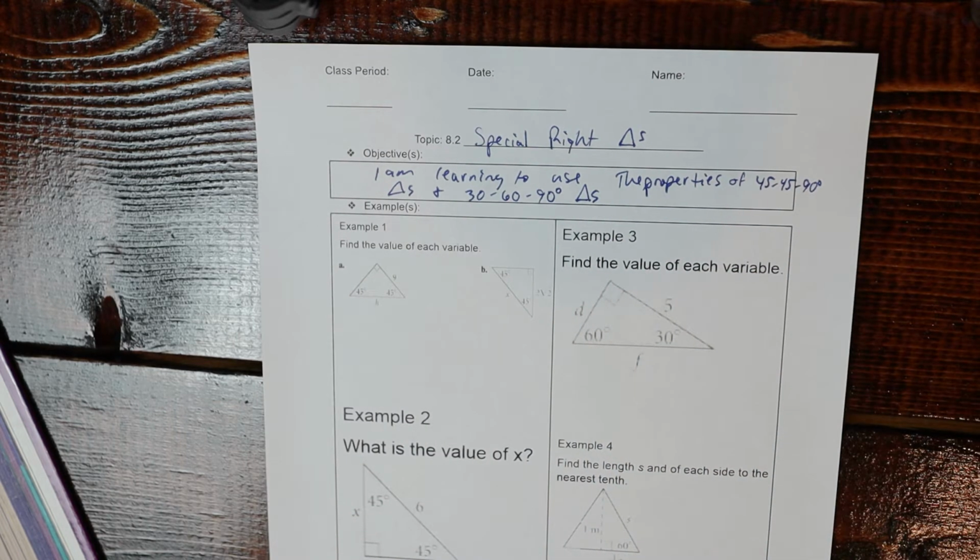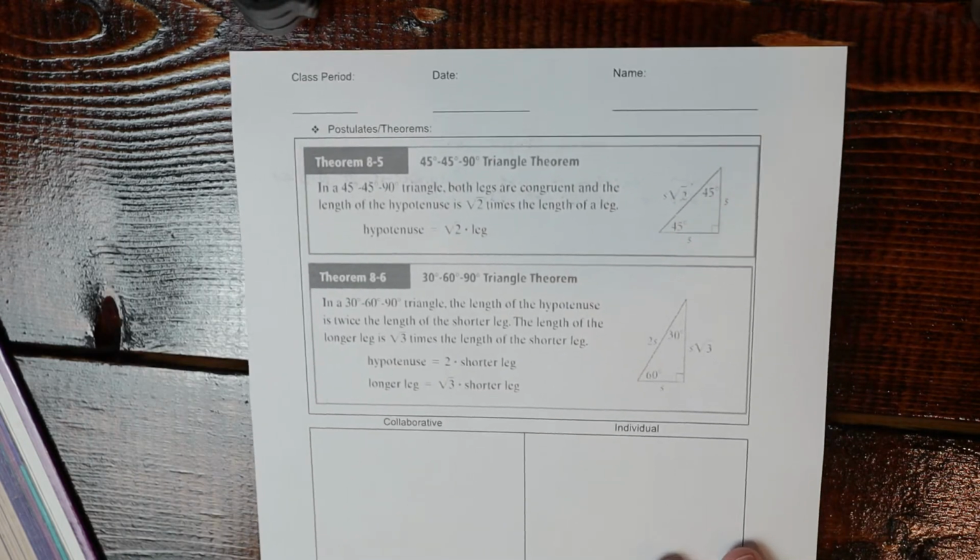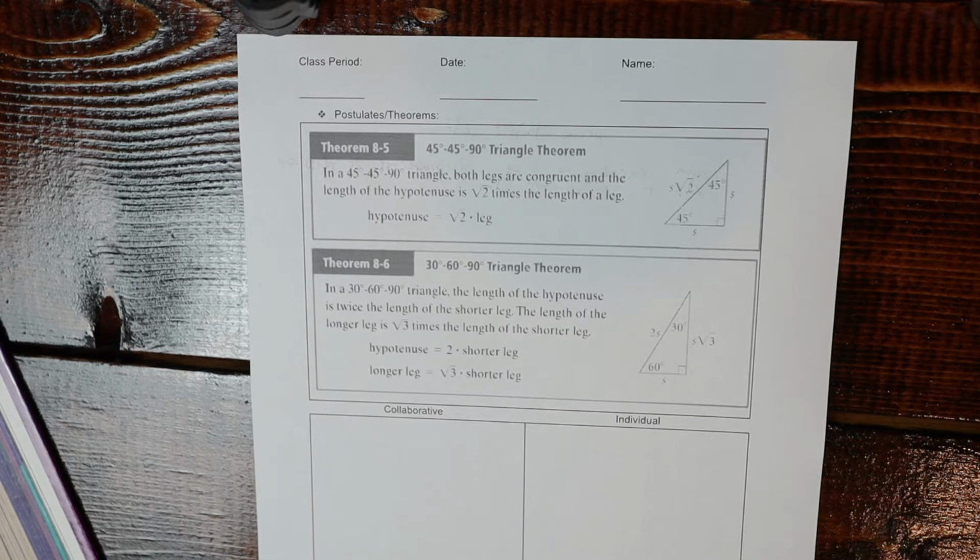A quick overview of this is basically there's 180 degrees in every triangle. So 45 plus 45 plus 90 gives me 180, and 30 plus 60 plus 90 gives me 180. And whenever you have these circumstances, you have some special properties. Now these properties are on the back of this assignment, or if you're looking at the PDF online on Google Classroom, they are the second page of the topic.